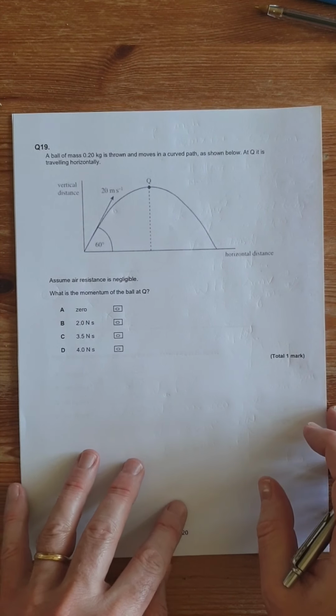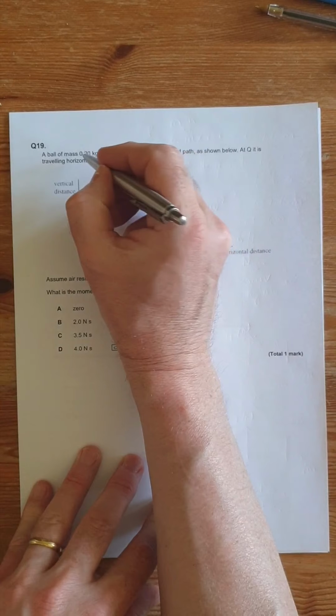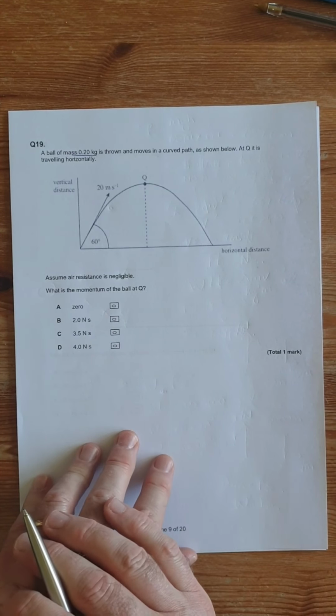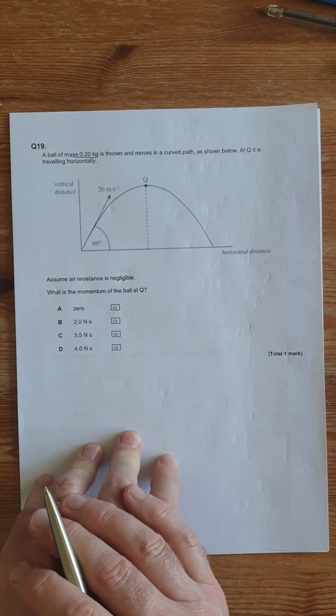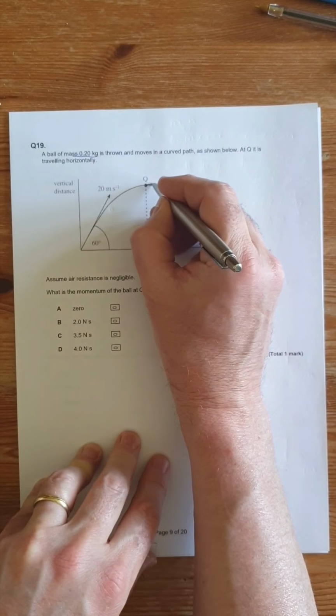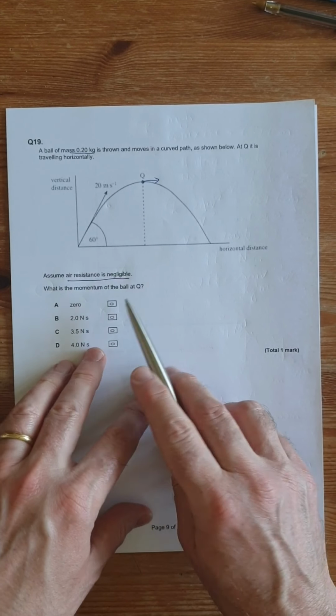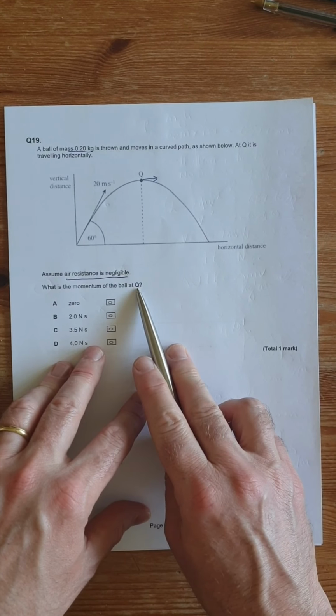Okay, question 19. A ball of mass 0.2 kilograms is thrown and moves in a curved path. At Q, it's traveling horizontally. Assume air resistance is negligible. What is the momentum of the ball at Q?